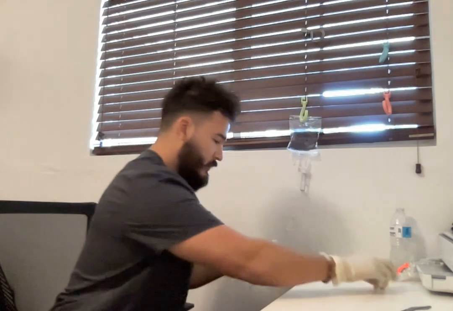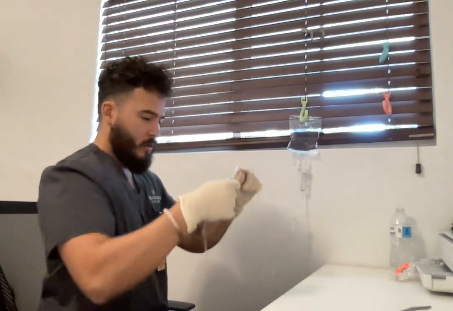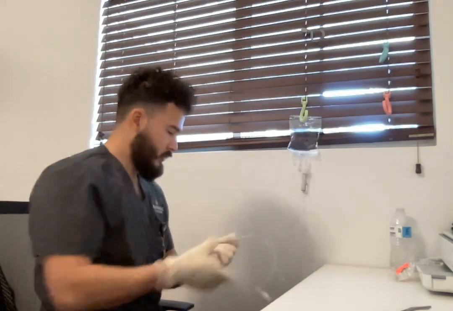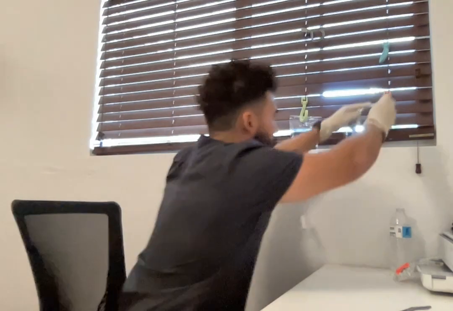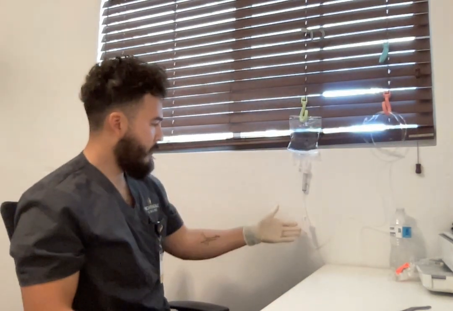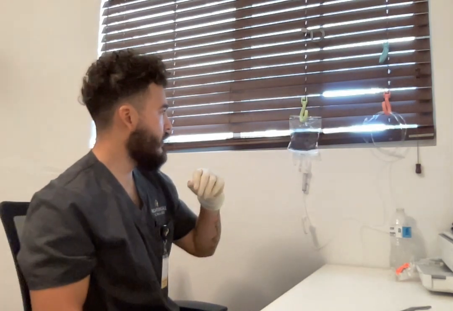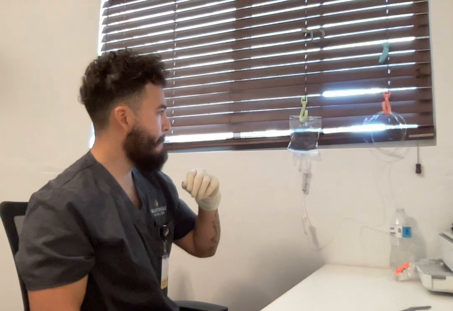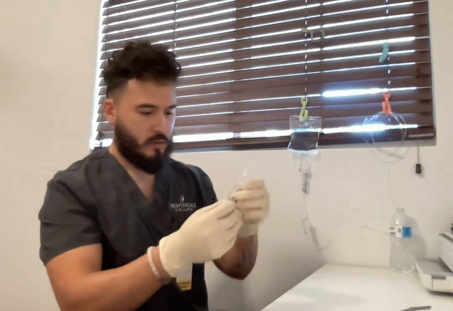So now that's done, I'm gonna put a cap back on. And then, so this doesn't get kinked up, I'm gonna hang it right here. So 38 drops per minute, fully clamped, and it's hanged. All the air is removed from the line. And yeah, now let's set up our medication bag.